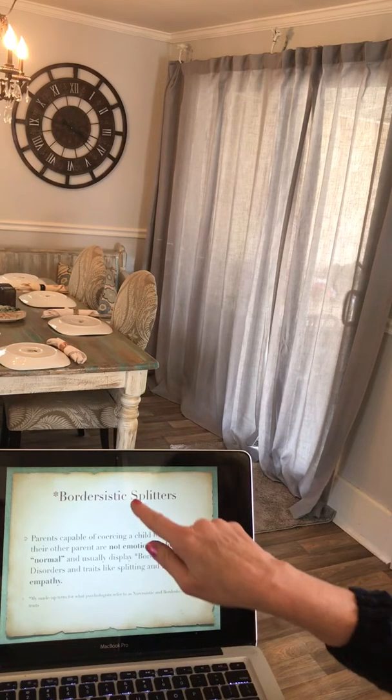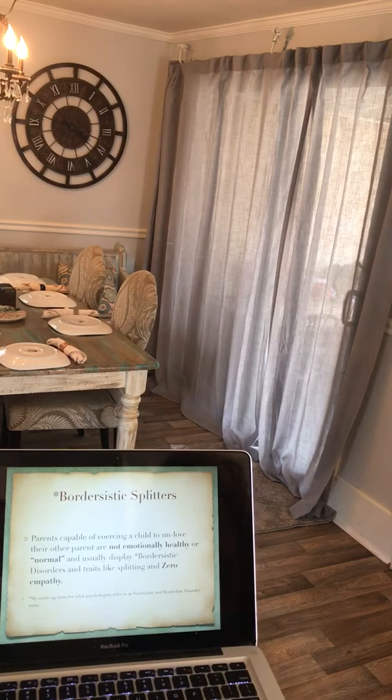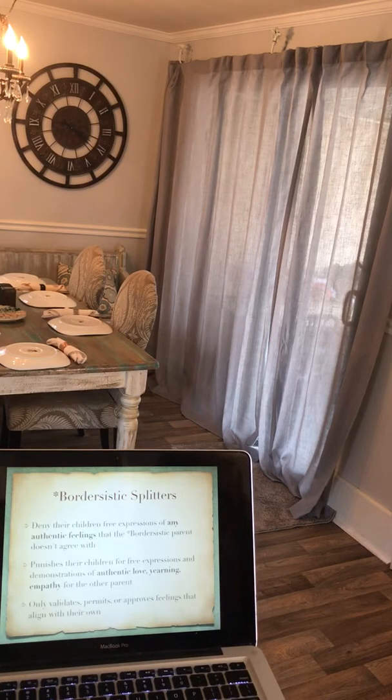So again, that's my made-up term for what psychologists refer to as narcissistic and borderline disorder traits. And there are many of them. Splitting is only one of those traits that they use upon your child. But let's keep going.